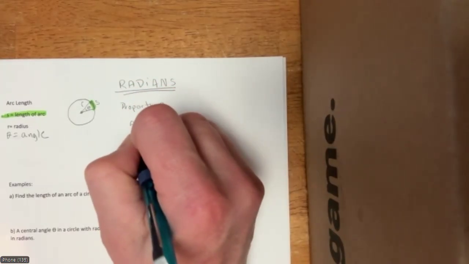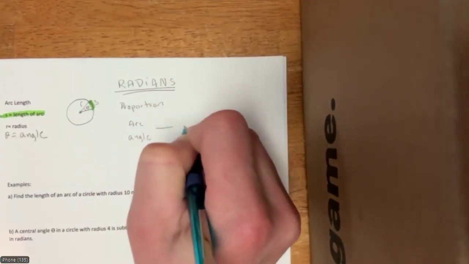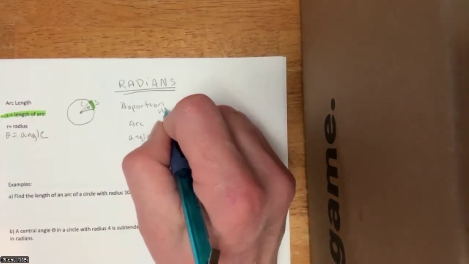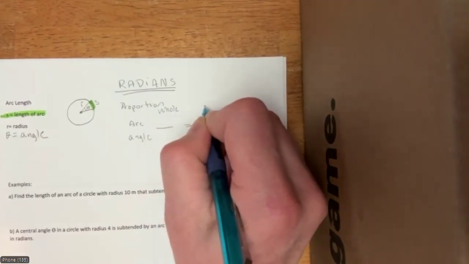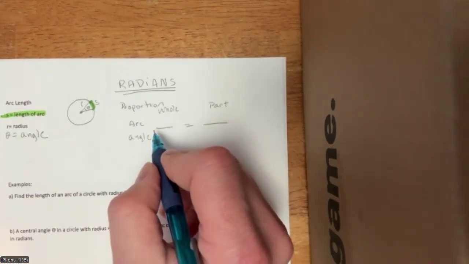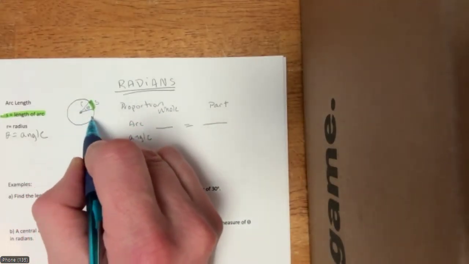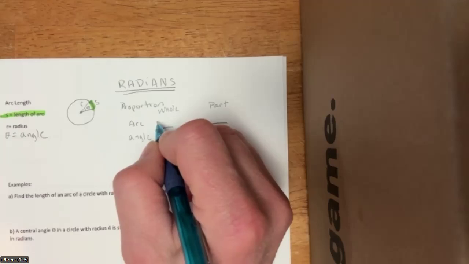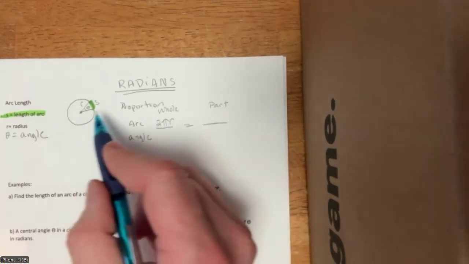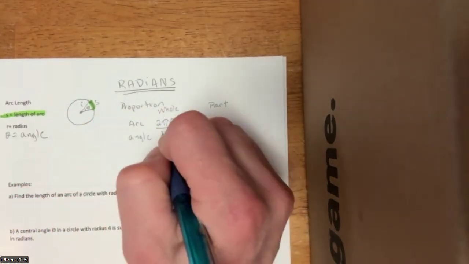All right, so let's make a proportion. So I'm going to do arc on the top and angle on the bottom. I'm setting up my blank proportion, and the left ratio is going to be my whole of the circle, and the right is going to be the part of the circle. So a whole arc would be all the way around the circle. So what's the circumference of a circle? It's 2 pi r, whatever the radius is. What's the angle if we go all the way around the circle? Well, once around is 2 pi.